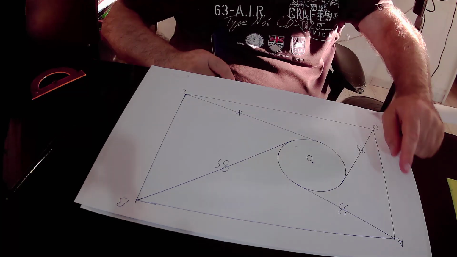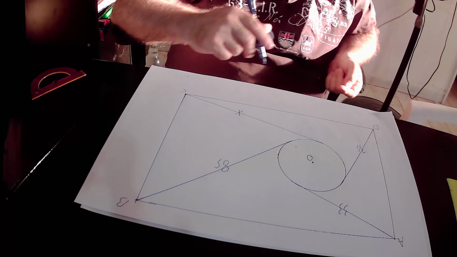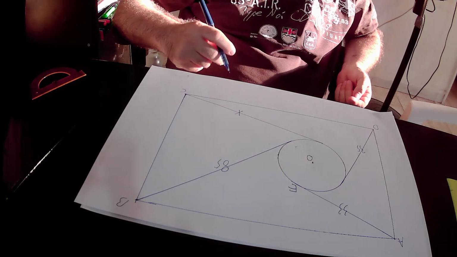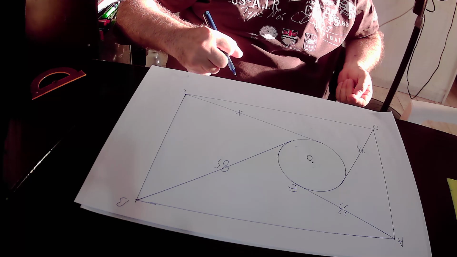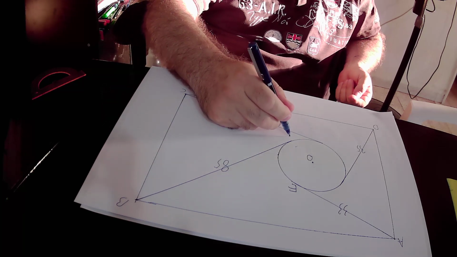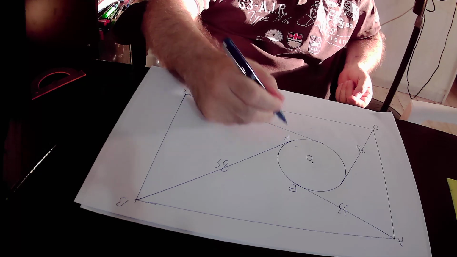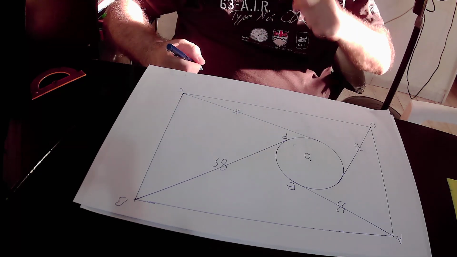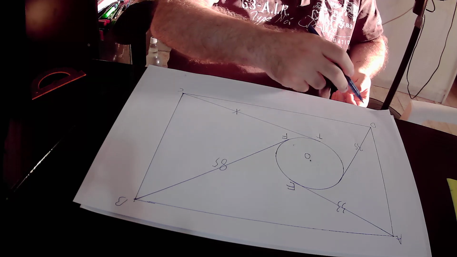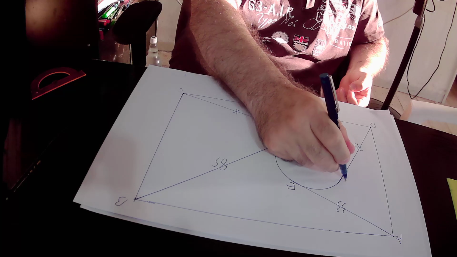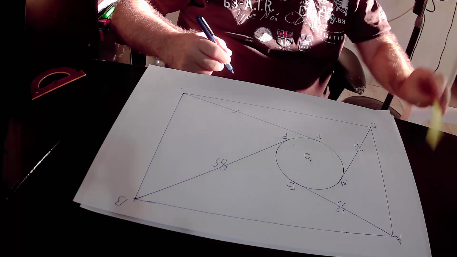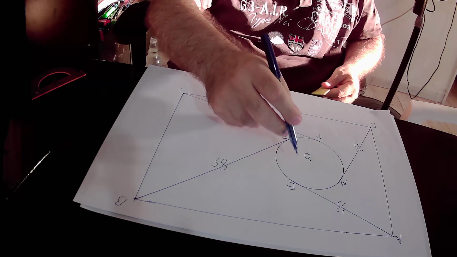We will define the point of tangency of the tangent from point A to this circle as E. We will define the point of tangency of the tangent from point B to this circle as F. We will define the point of tangency of the tangent from point C to this circle as T. And we will define the point of tangency of the tangent from point D to this circle as M. In the next step, we will join points O and E together by a straight line.